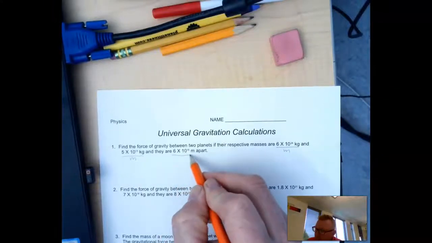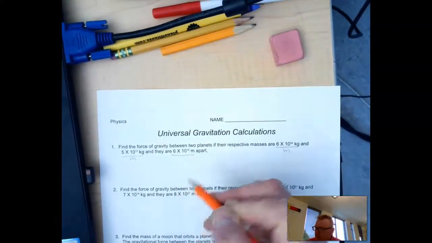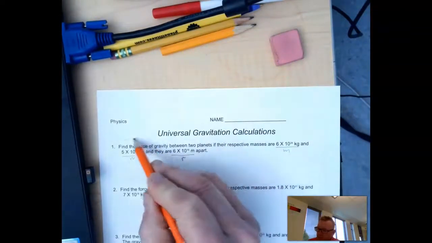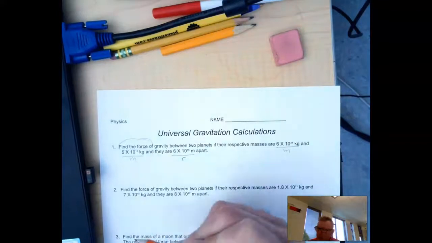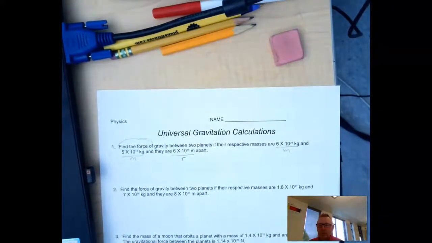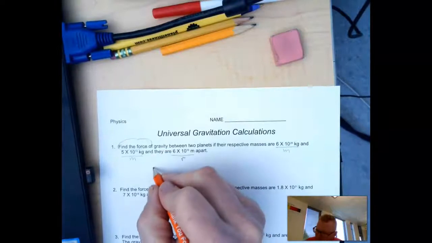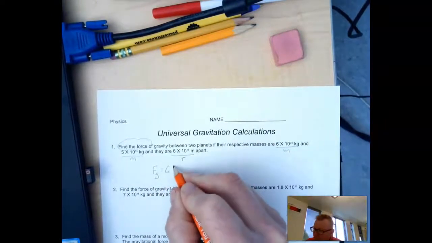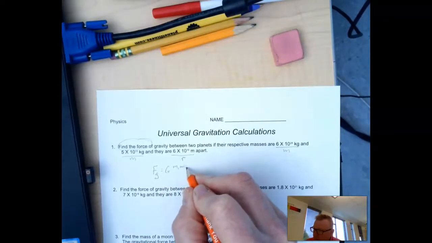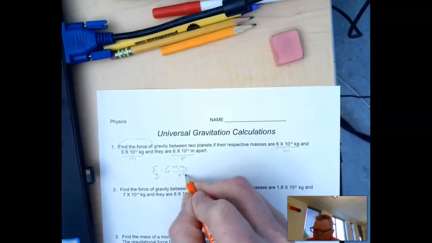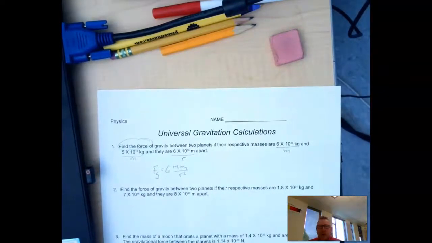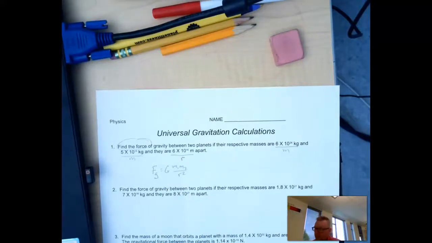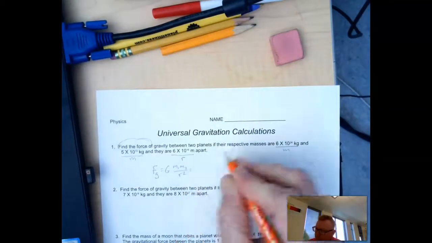And this, 6 times 10 to the 16th meters apart. That would be my R. And it says, find the force of gravity. All right. Well, I only have one tool in the toolbox, so let's just copy it down. Force of gravity equals big G, M1, M2 over R squared. There we go. If you've just done that, you've got a 7. Move along. But if you'd like to earn all the points, let's plug in our values, right?